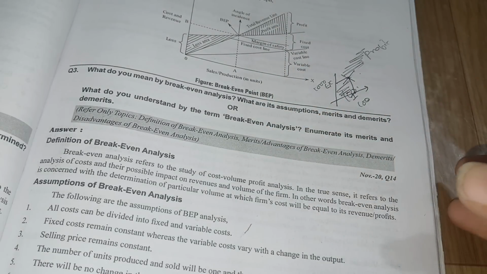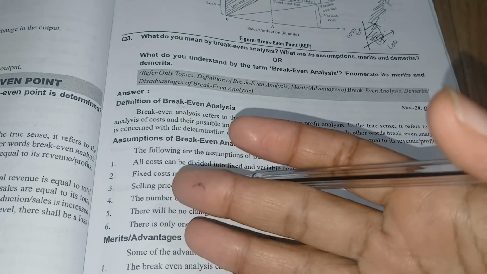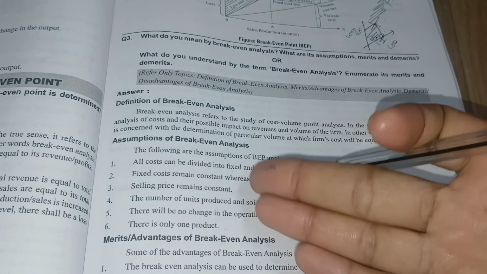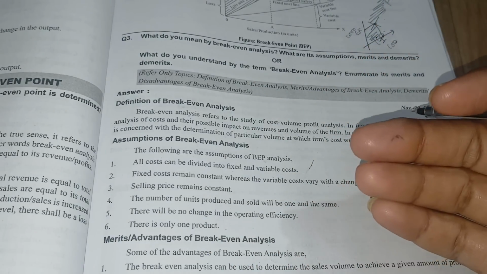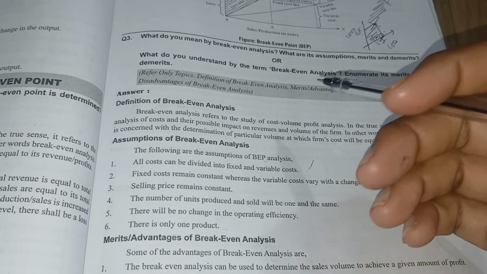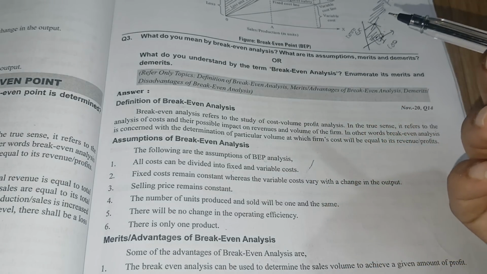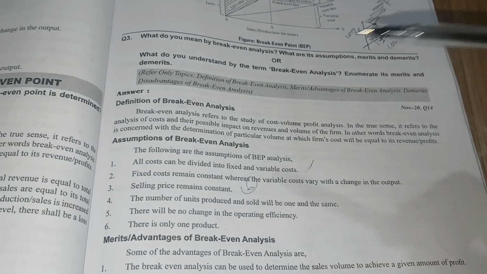Okay, then what are the assumptions of break even point? Assumptions are nothing but rules. We have just discussed the CVP analysis, and the same assumptions you can write over here. The selling price will remain the same, and costs will be divided into fixed and variable cost. There is only one product. So whatever assumptions are there for CVP, you can include those points in BEP also.